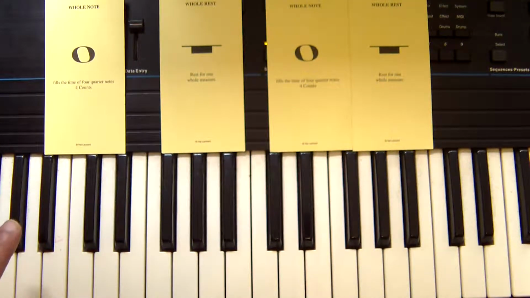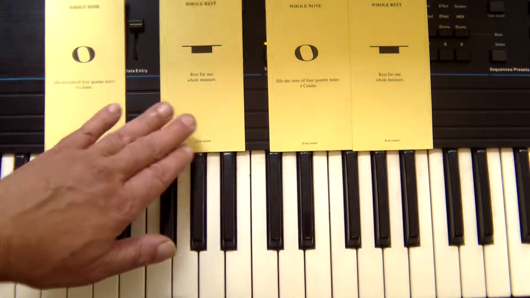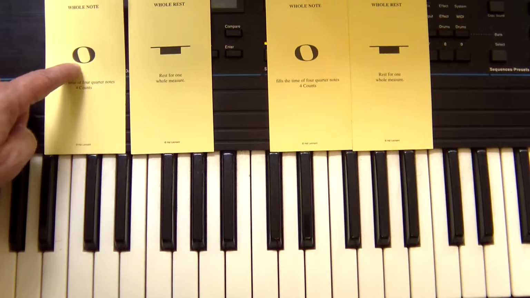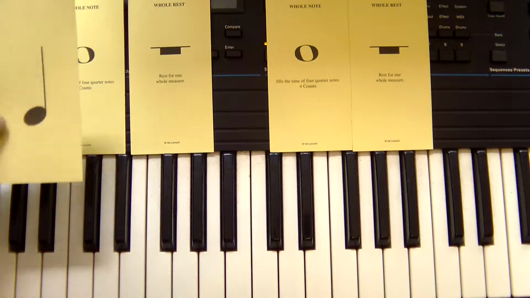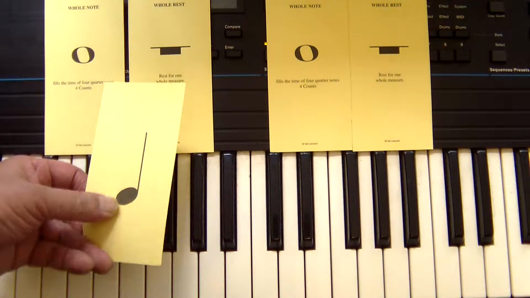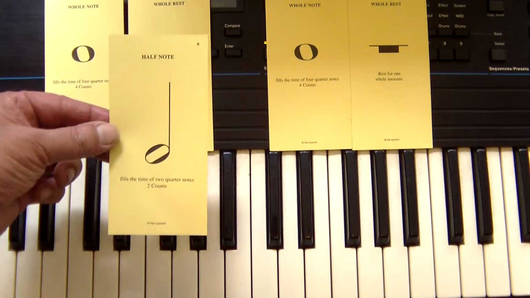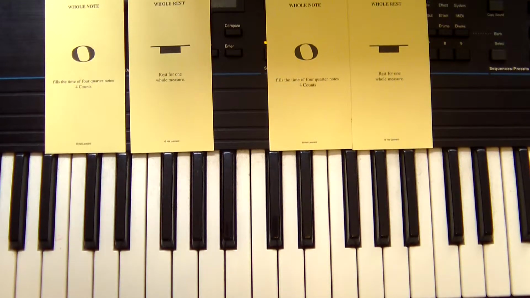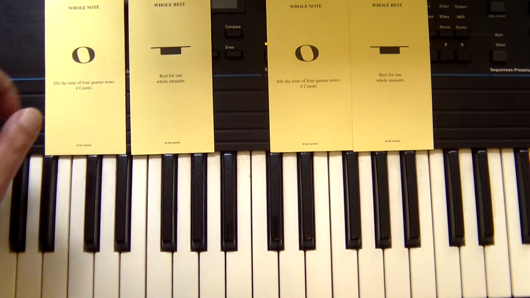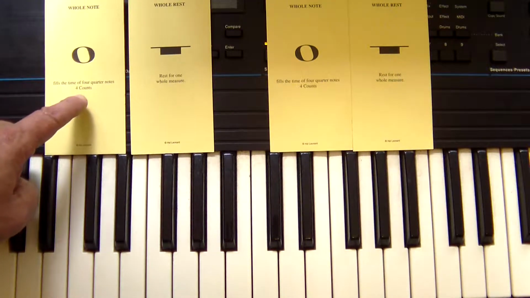But anyway, my point is, we just went from 1 beat to 2 beats, now to 4 beats, right? And here is our whole note. It lasts for 4. In contrast to our quarter note, which had a black dot and a stem, our half note had a hollow note and a stem. We see that our whole note is just a note, a hollow, somewhat egg-shaped note. And it fills the time of 4 quarter notes. It lasts for 4 counts.